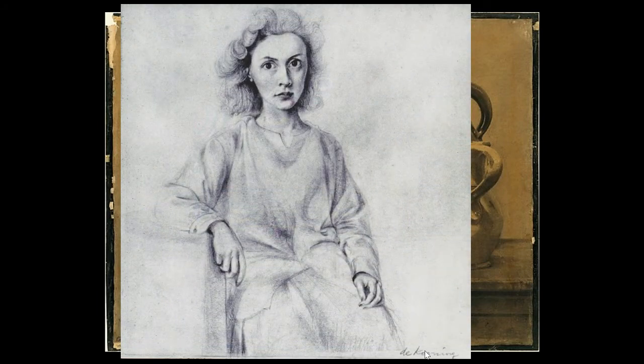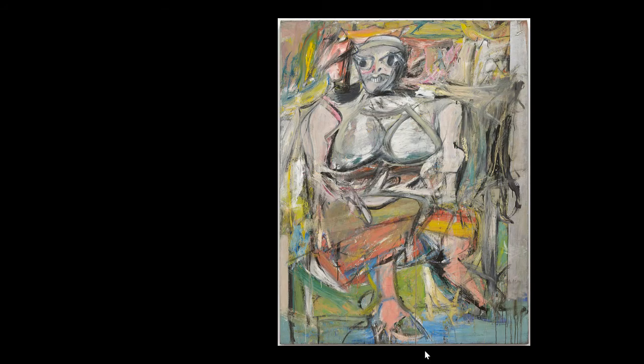Here is his wife, Elaine de Kooning, sitting as a subject. So you need to remember he could do naturalism. He could do all of this. Like a Picasso, he's basically capable of doing the old stuff. He just chooses not to because the world has moved on to something entirely different.